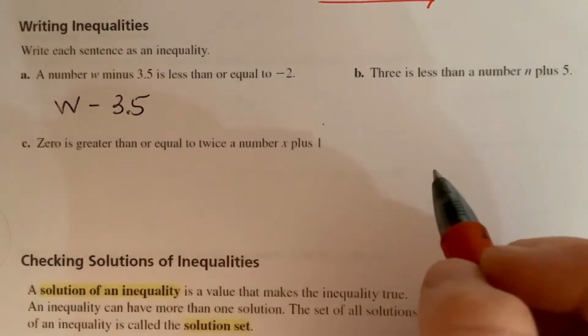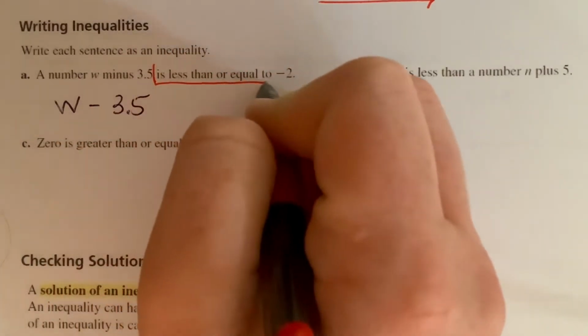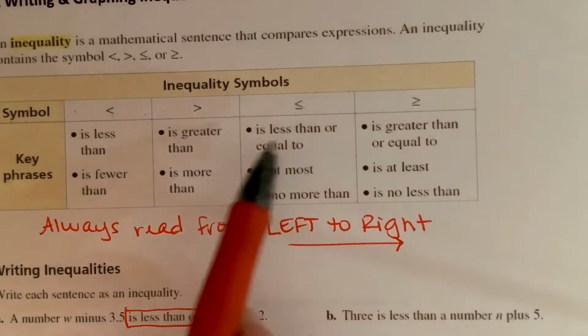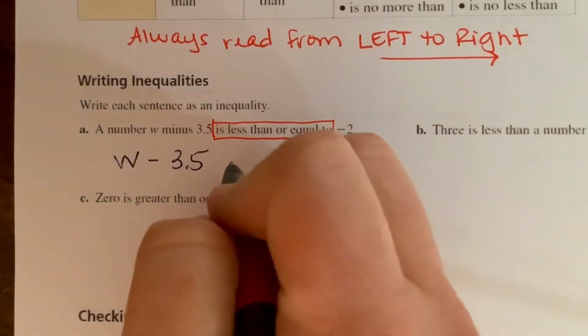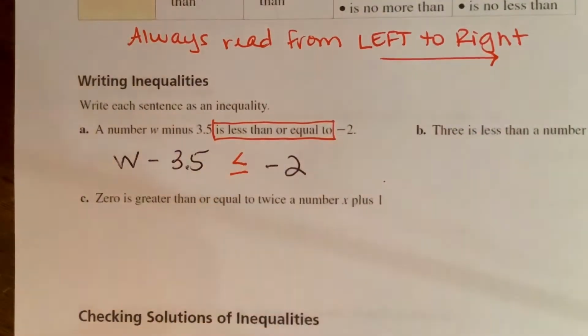And then we see is less than or equal to, this little guy right here. So that symbol, if we go back up here, is less than or equal to. So we're going to say is less than or equal to, and then negative 2. So this is our inequality here.